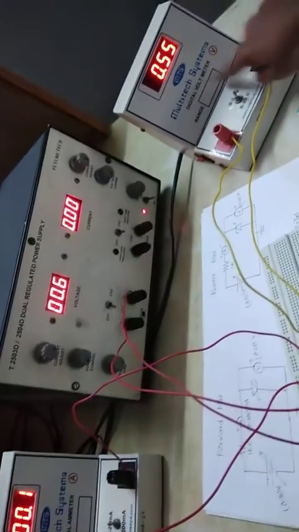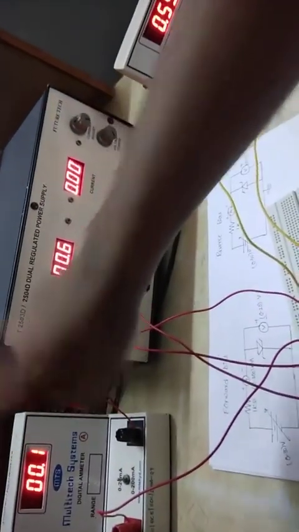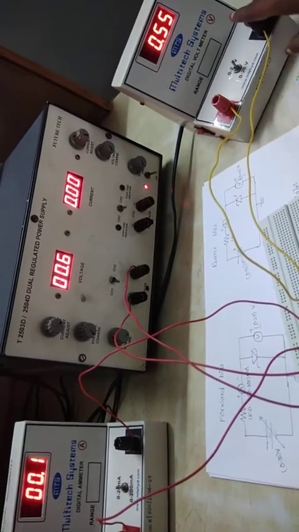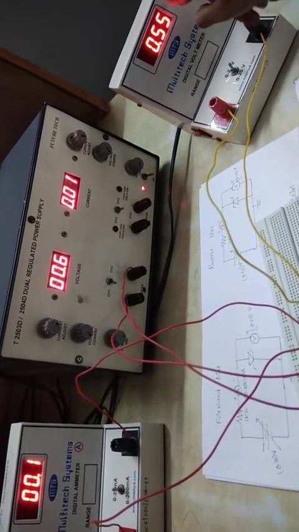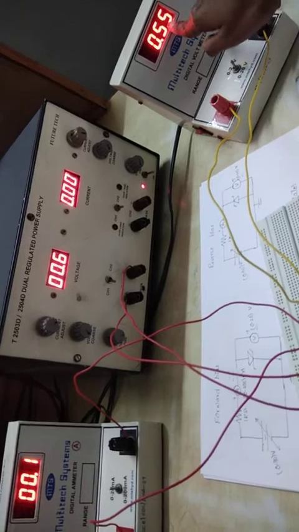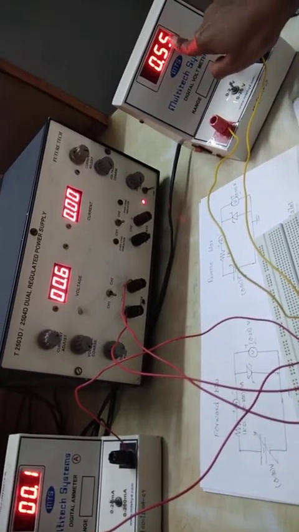The voltage at which the current through the diode starts to change is called the cut-in voltage. So for the Zener diode, the cut-in voltage is 0.55. Do the same experiment by changing the RPS values to 0.6, 0.8, 1, 1.5 and so on, and note down the voltage across the diode and the current through the diode.